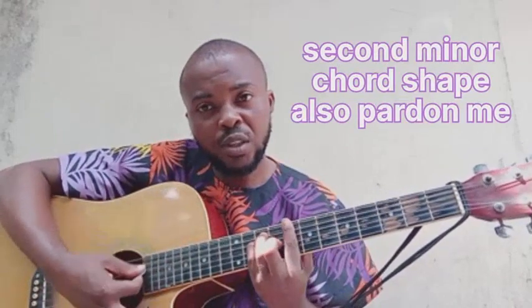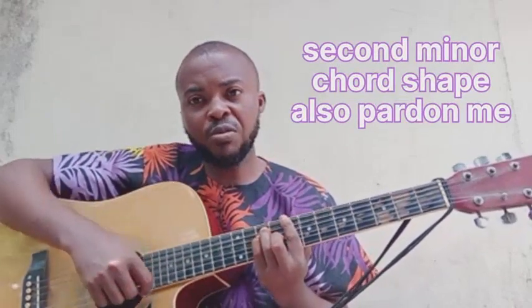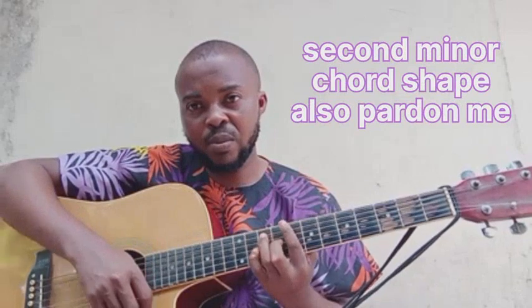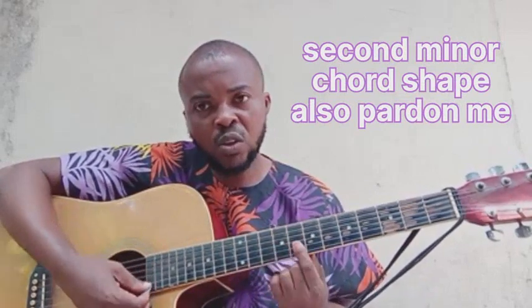Now the second position is on the C, where you have C here. Then you use the E chord form. This chord shape, which is derived from your CAGED system, is where you bar this.